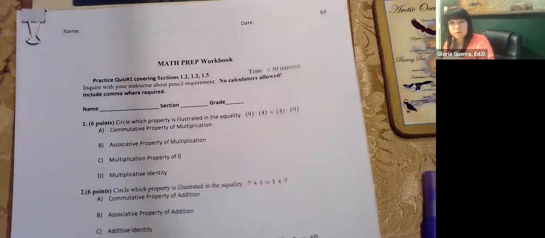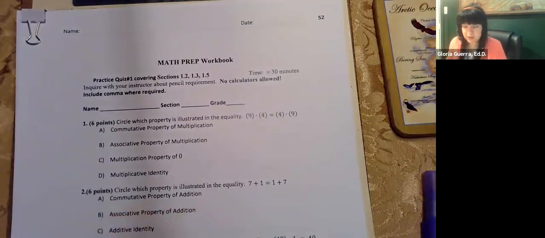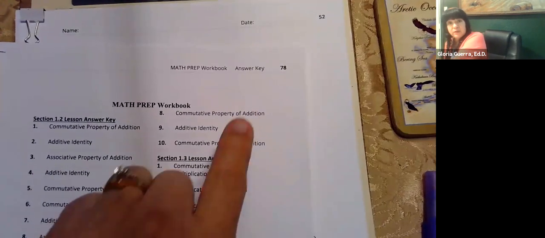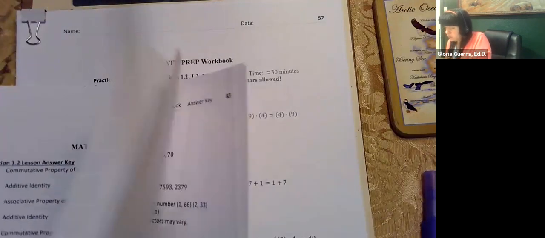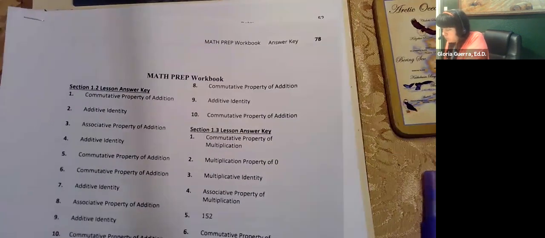And then there's also an answer key for that, in this set here, page 78. It starts after, I think, all the lessons. Actually, I think it's kind of in order.